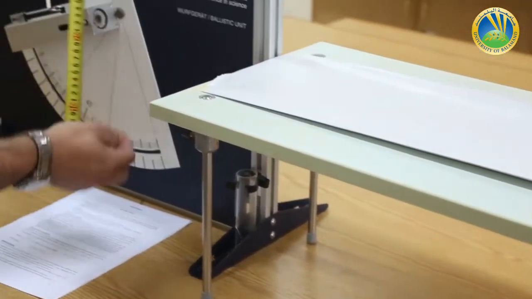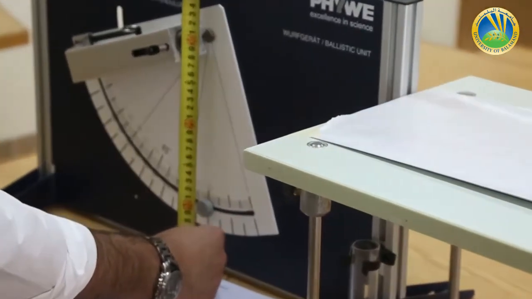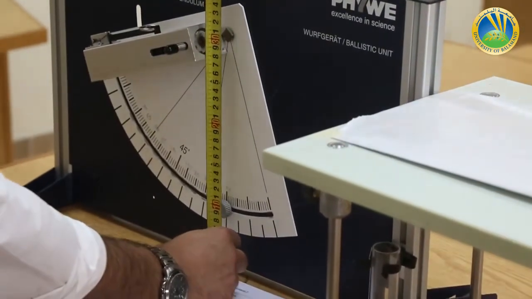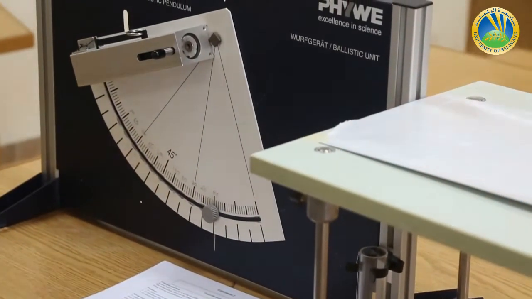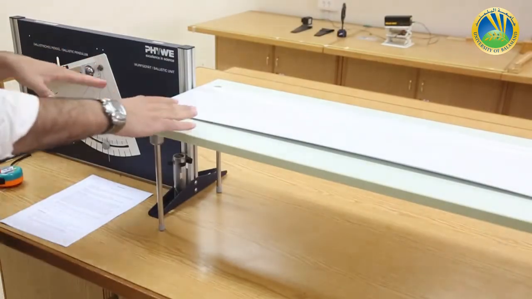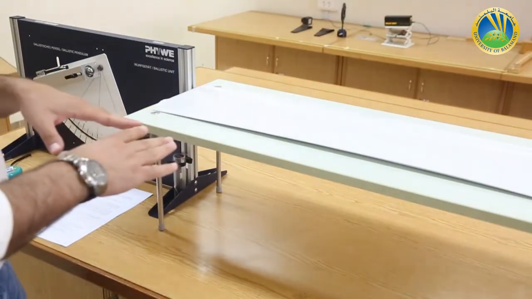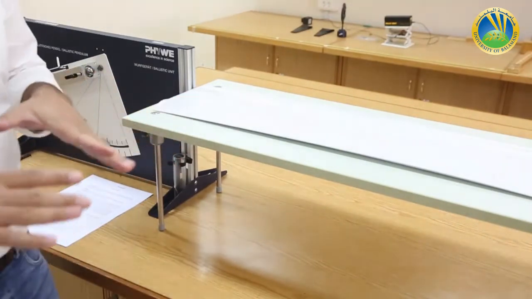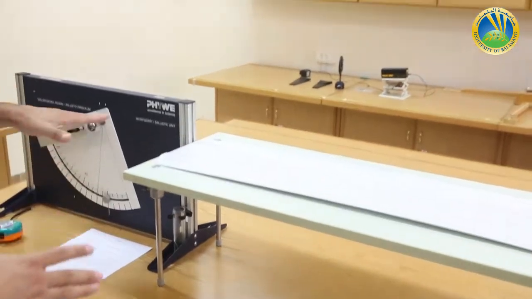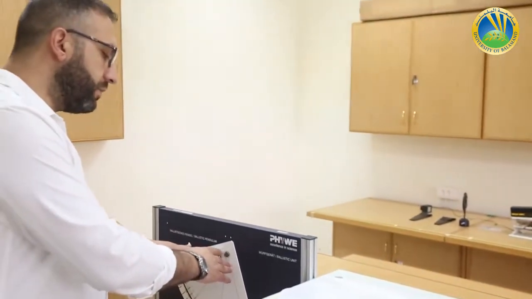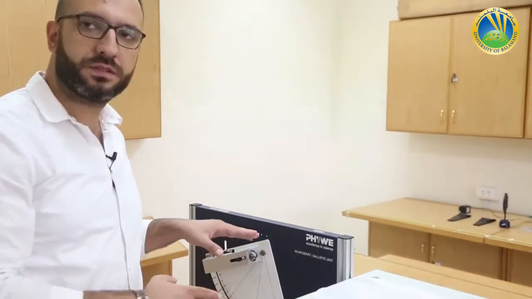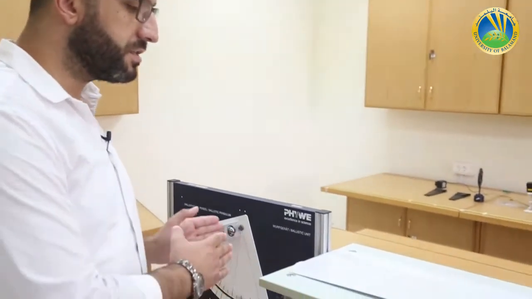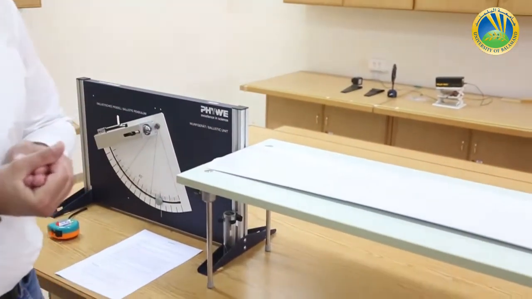And the same between the bench and the initial position of the steel ball, we also have 29 centimeter. While doing a projectile motion, the range, which is the horizontal displacement between the initial position and the final position, is measured at the same level as the initial position.